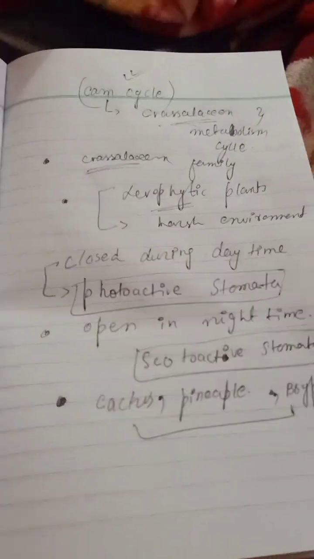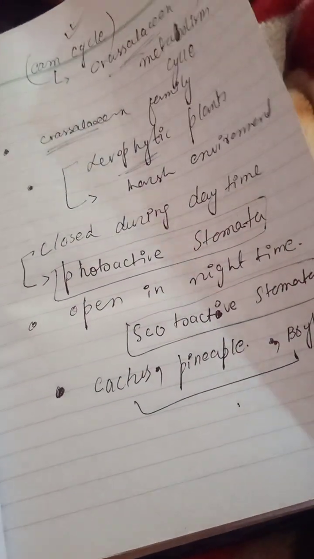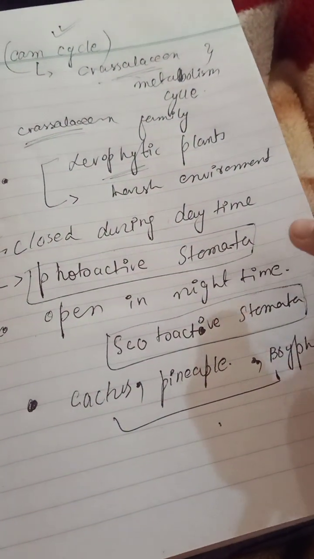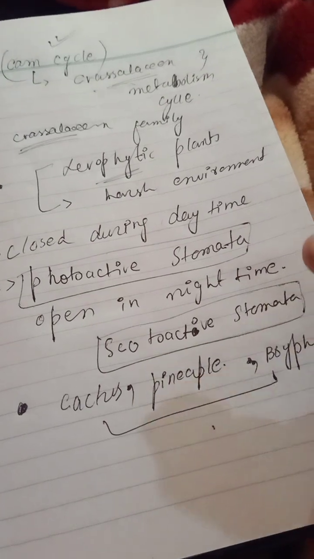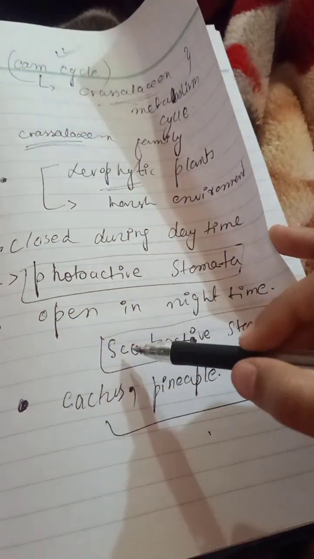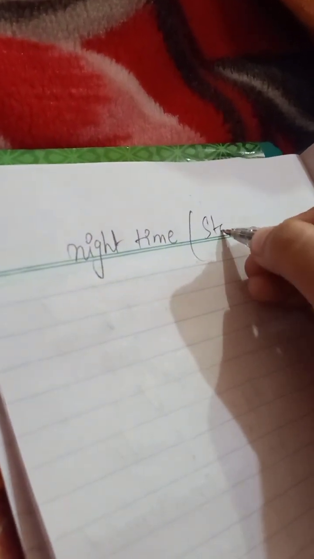Now if we talk about the cycle, the cycle basically occurs when the stomata is opened in the night time. So there will be the scotoactive stomata. First of all we will discuss the night time when the stomata opens.